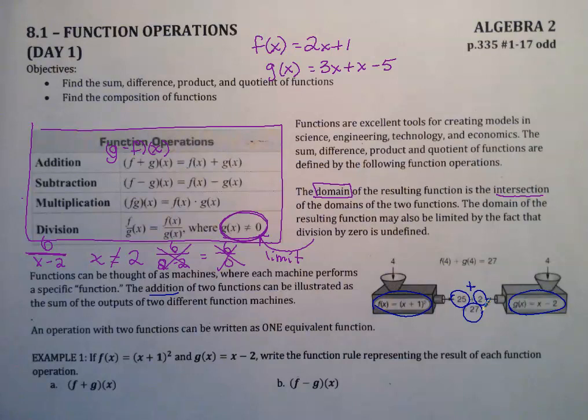So an operation with two functions can be written as one equivalent function. That's what we're going to do. That's our goal, figuring out how to write these as one equivalent function, and how to combine them to do that.